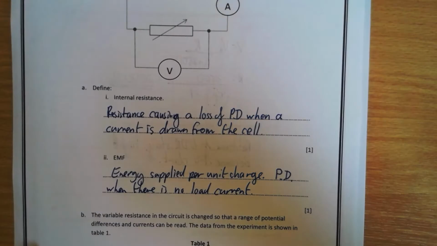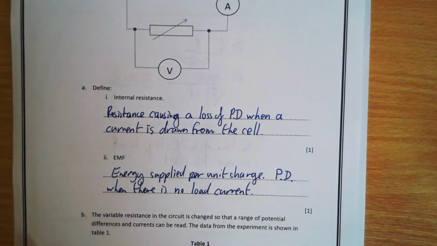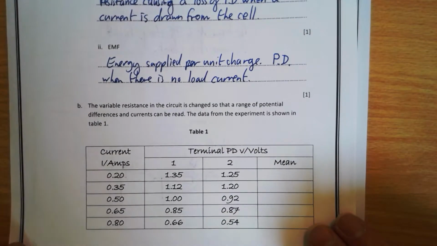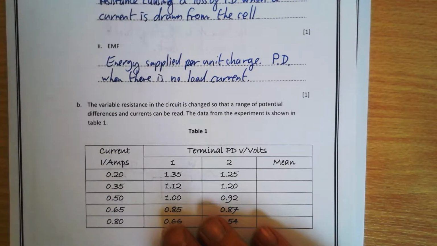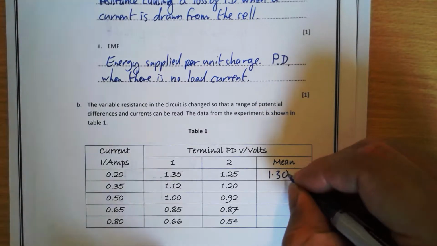Okay, because when there's no current being drawn from the battery, the terminal PD is equal to the EMF of the cell. So the next one, we've got to calculate some averages, and we've got to do this correctly. So for the average each time, we just add them together, press equals on the calculator and divide by 2.